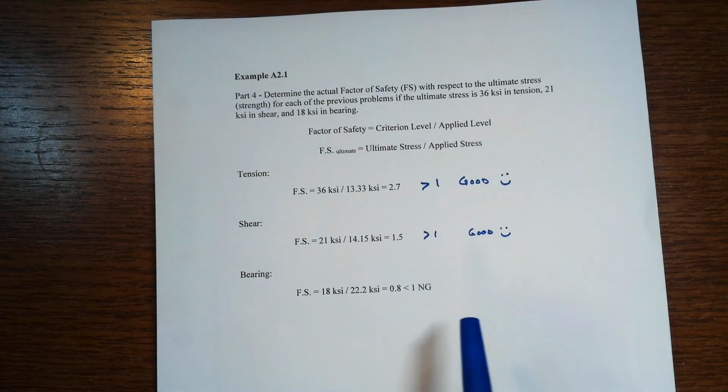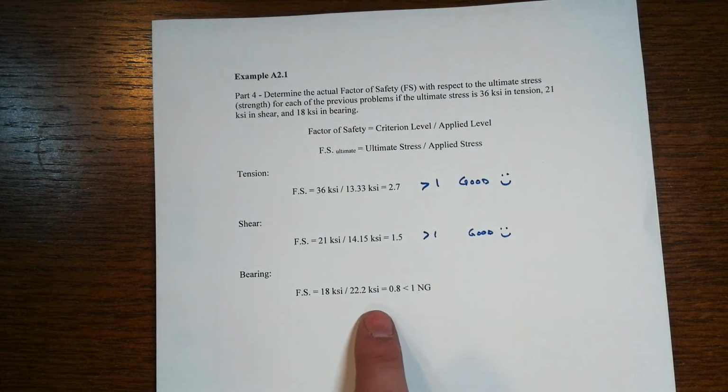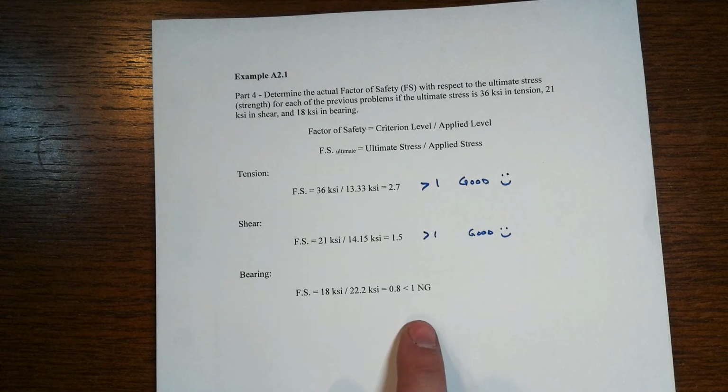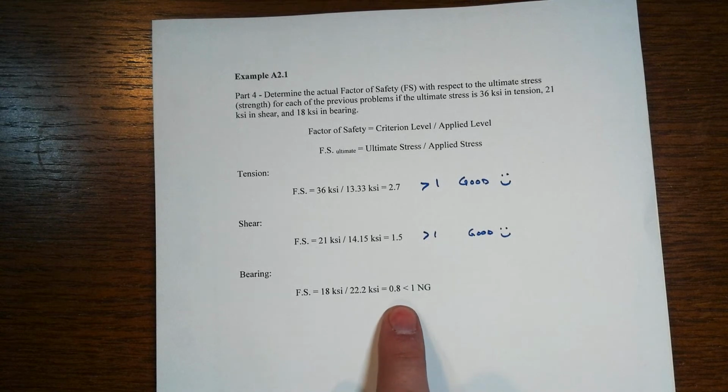It could actually be okay, because again, with the randomness of what's going on, maybe the actual real I-bar part is going to be stronger than we think it is. So it might actually survive, even though the math says that it won't. But again, that's including the reality of the world, which is there's randomness, variability, and uncertainty about what's going on here. From a design standpoint, we can never accept that particular kind of situation.